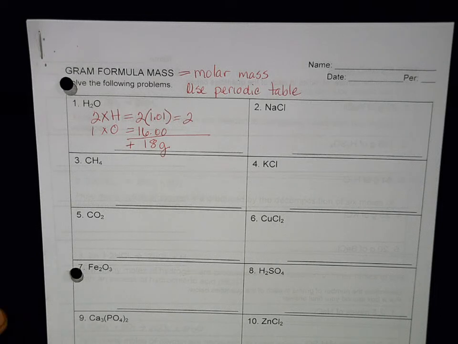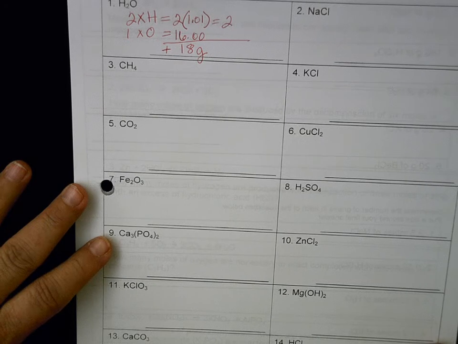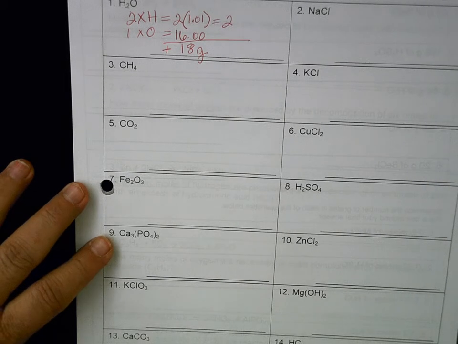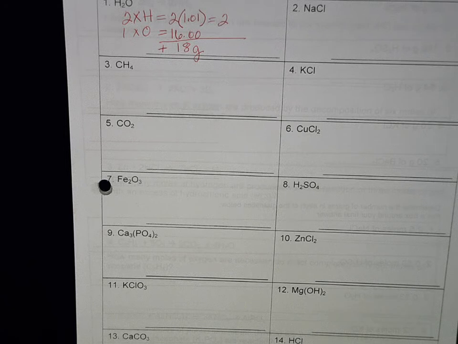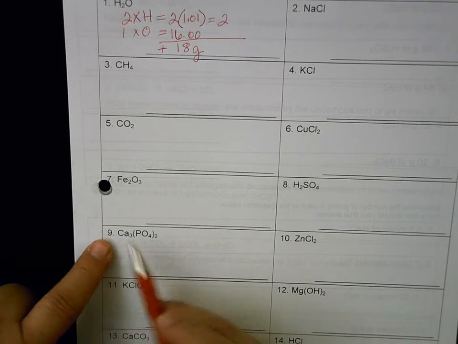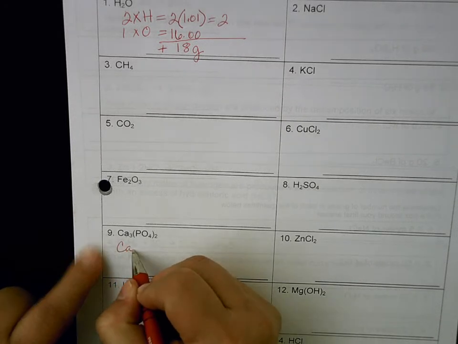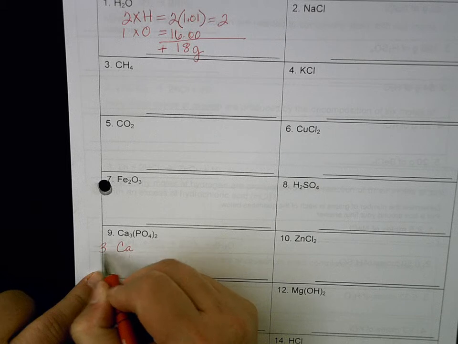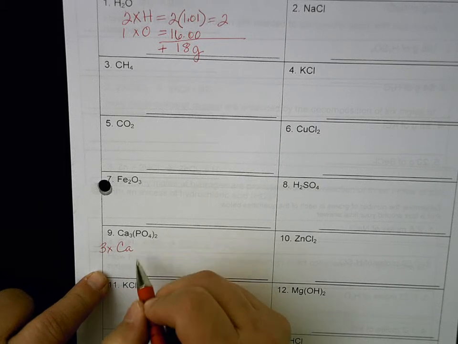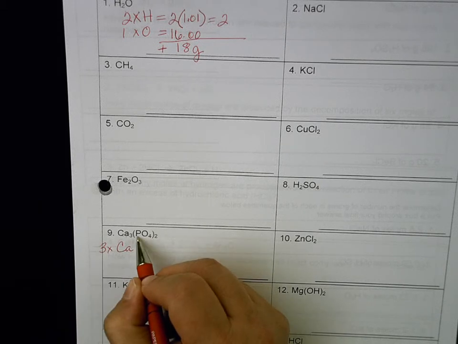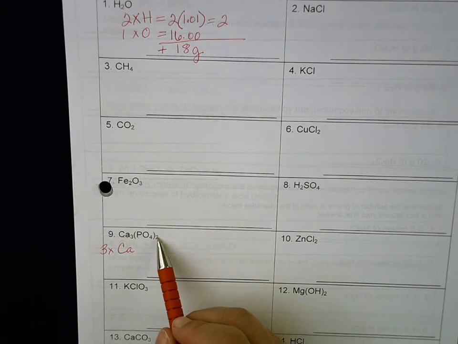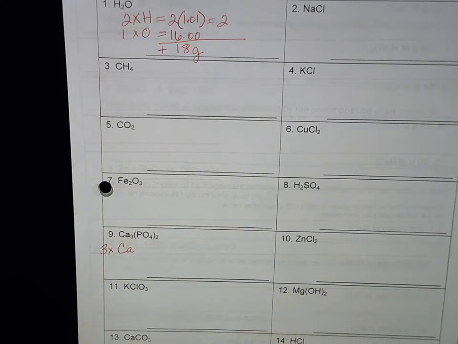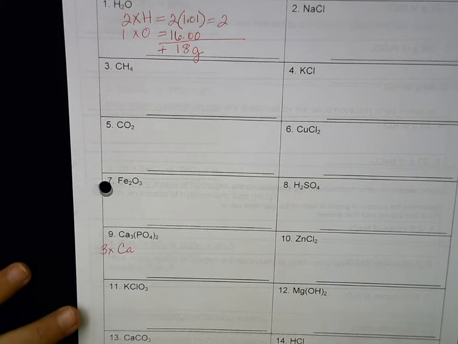Let's go down to number 9 because it's got parentheses in it, a little bit more complicated formula, and we'll look at that as a bit of a refresher. Okay, in our formula we have calcium, and we have 3 of them. Calcium times 3. We have 1 phosphate inside the parentheses, and we have a 2 on the outside, which means we have to double everything that's inside the parentheses.